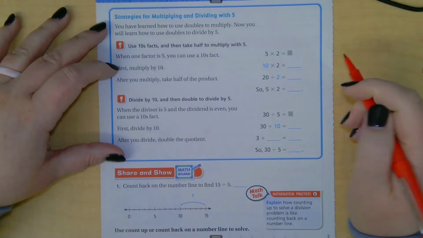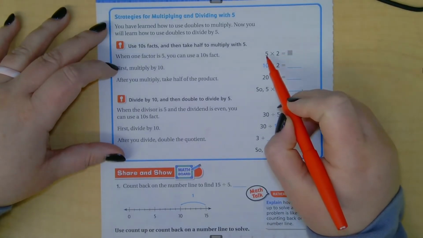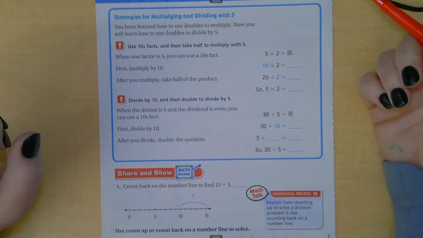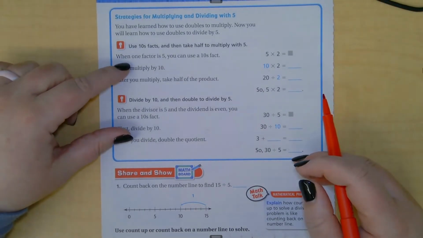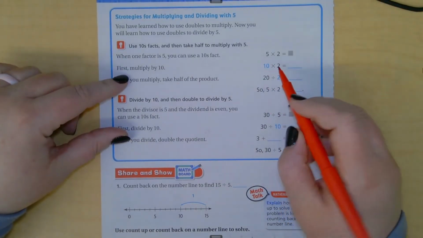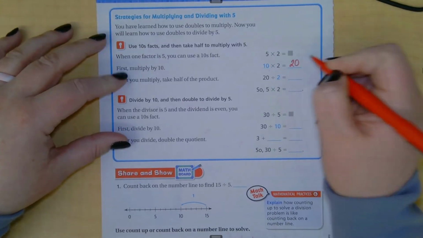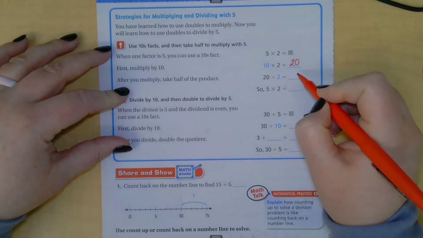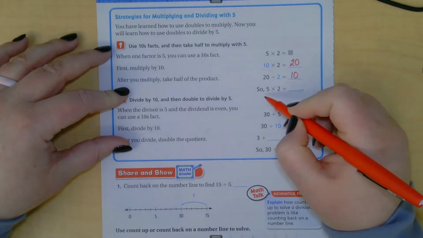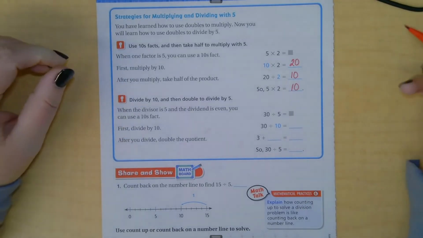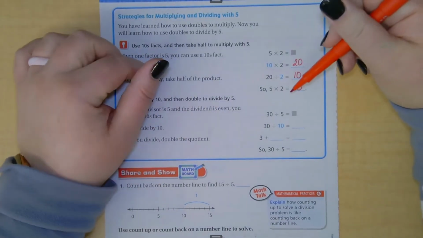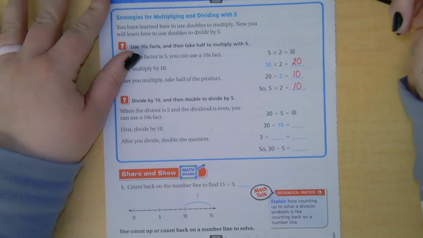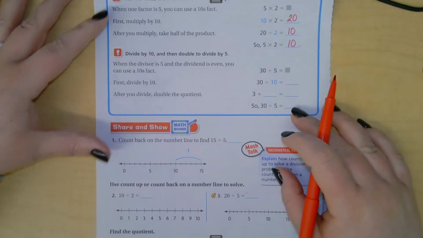Yes. So let's say that I want to solve for 5 times 2. Let's pretend we don't know our 5s and our 2s, but I know all you smarty cakes do. When one factor is 5, you can use a 10 fact. So first multiply by 10. 10 times 2 is 20. After you multiply, take half. 20 divided by 2 is 10. So 5 times 2 is 10. But in order to use this trick, don't you need to know already that 5 times 2 is 10? I'm just saying. Okay, let's keep going.